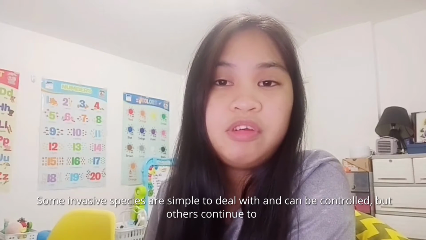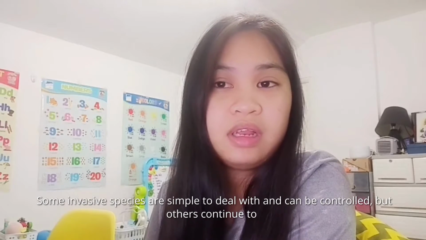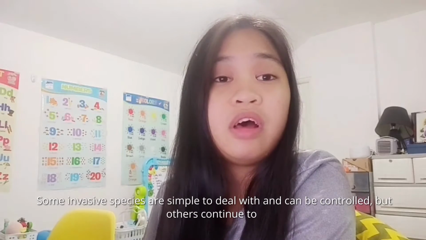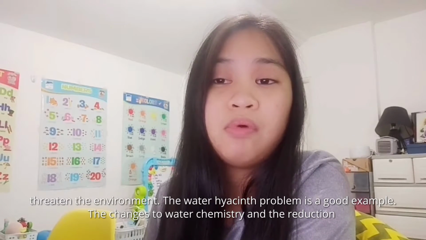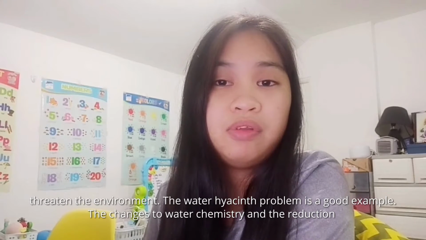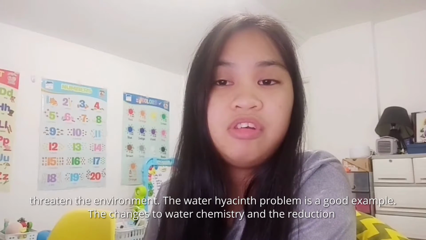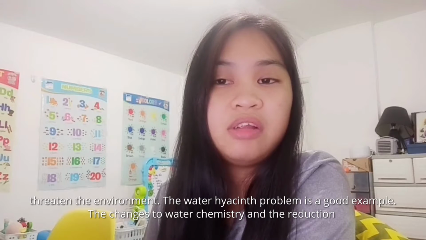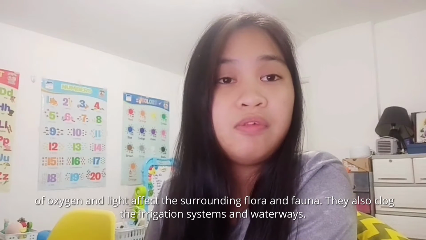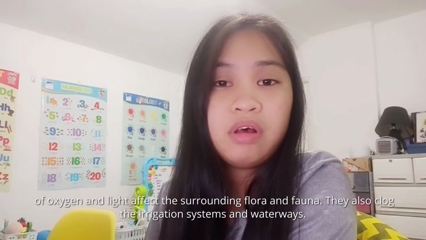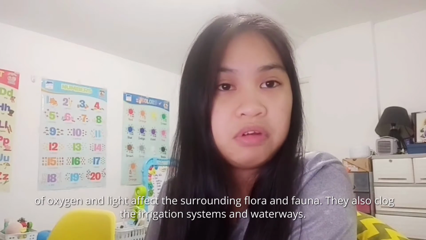Some invasive species are simple to deal with and can be controlled, but others continue to threaten the environment. The water hyacinth problem is a good example. The changes of water chemistry and the reduction of oxygen and light affect the surrounding flora and fauna. They also clog the irrigation systems and waterways.